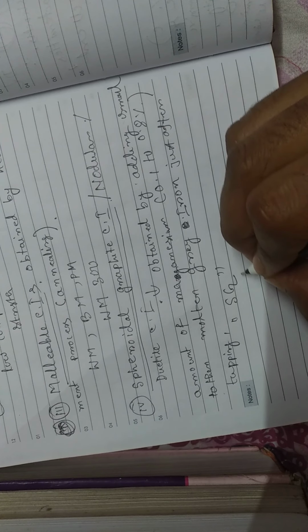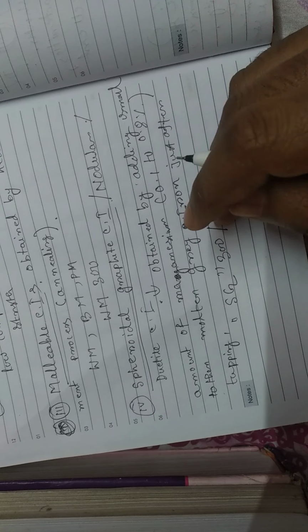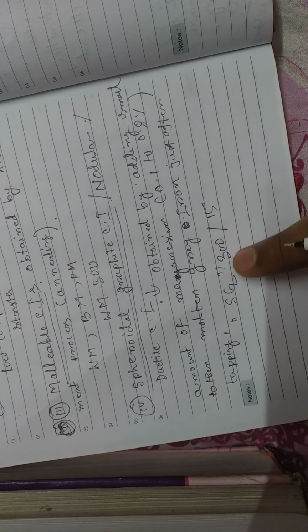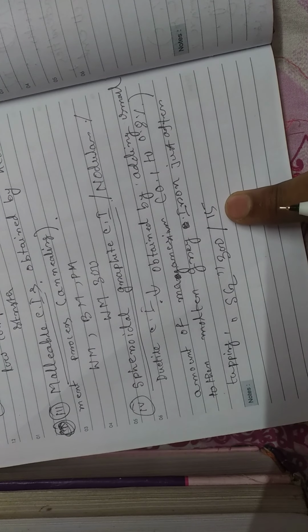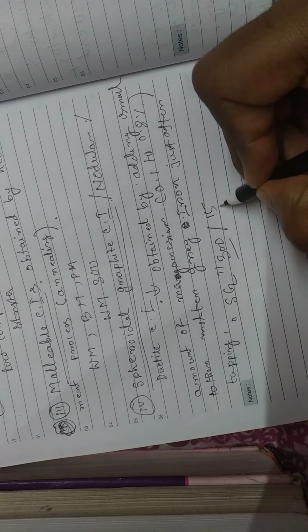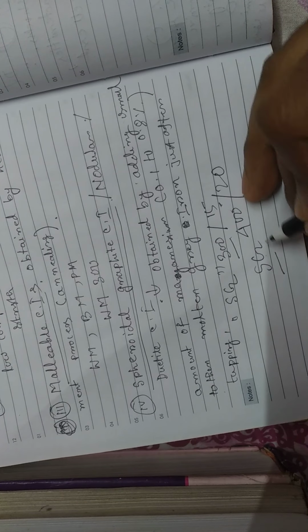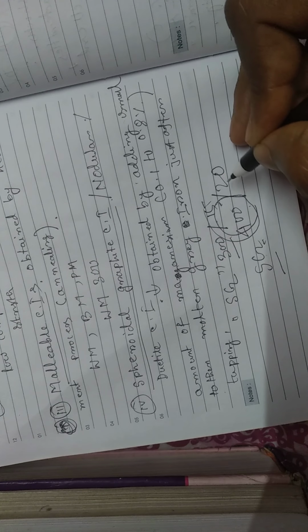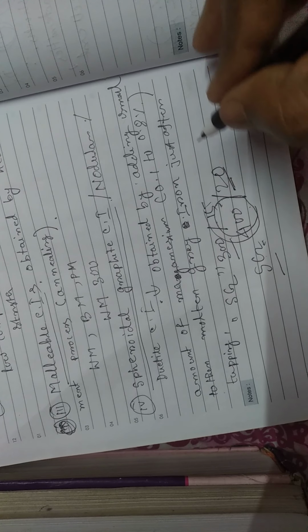If it is SG 315, it means spheroidal graphite cast iron with 300 megapascal as minimum tensile strength and 15 is the percentage of elongation. Similarly 420 means spheroidal graphite cast iron with a minimum tensile strength of 400 and a percentage of elongation of 20.